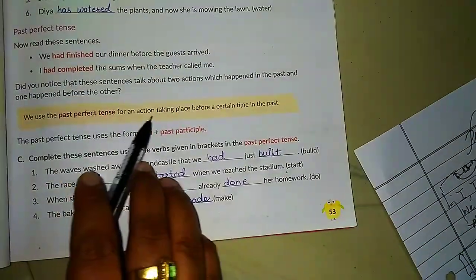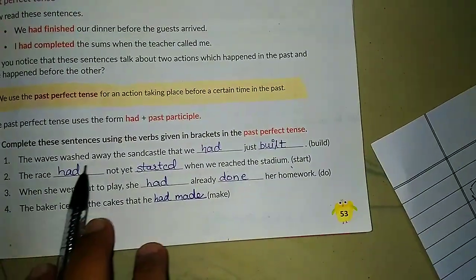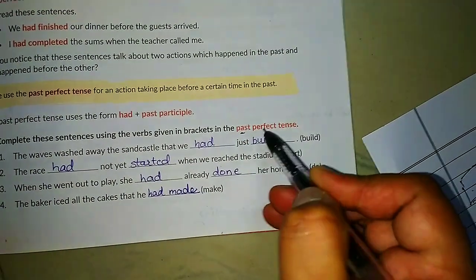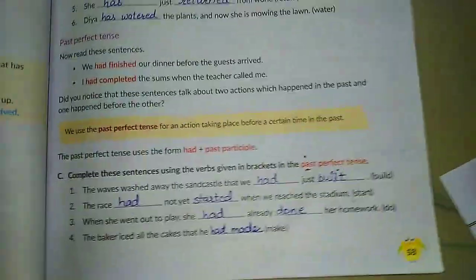Now, past perfect tense is an action that took place before a certain time in the past. So the waves washed away the sand castles. Only we have to use, whenever past perfect is there, just use had and the third form of the verb.